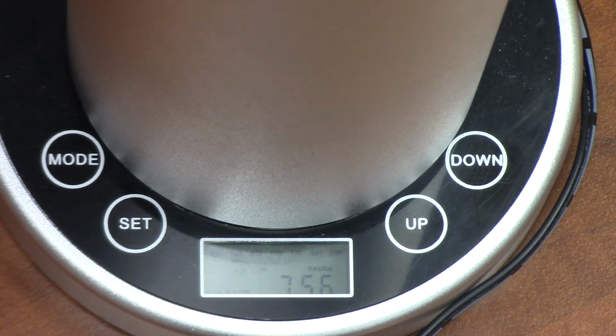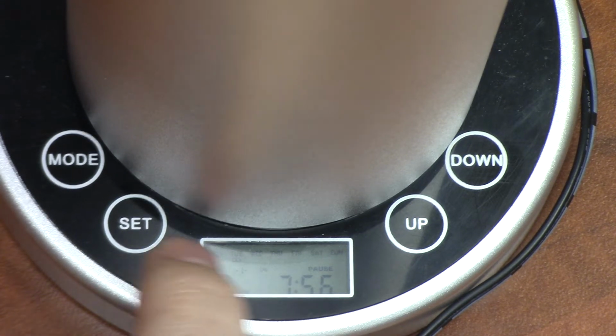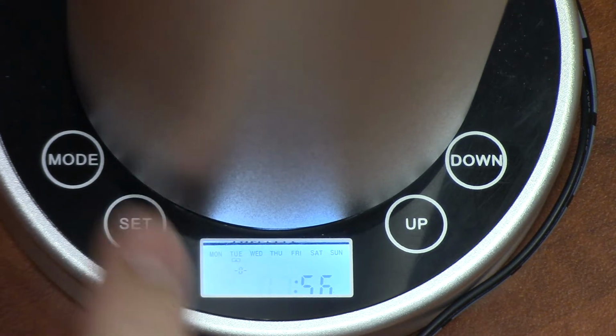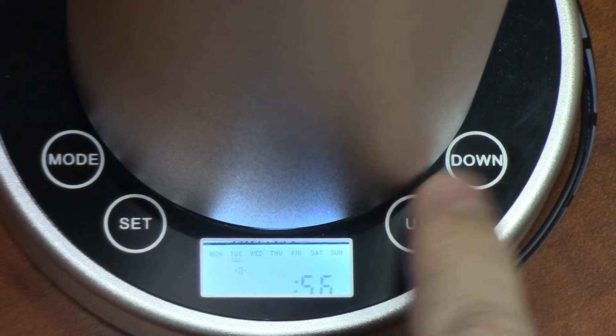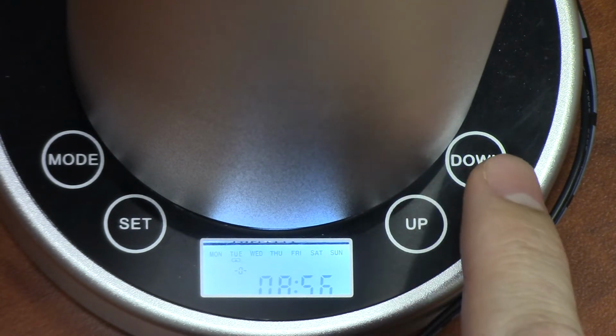Today we are programming the SensaMist S150 Diffuser. To do this, you want to start by programming the current day and current time. So press the set button and you'll see the hours start blinking. So we're going to go for 8 o'clock. So use the up and down arrows to change the hours.